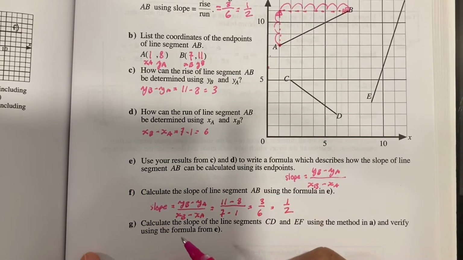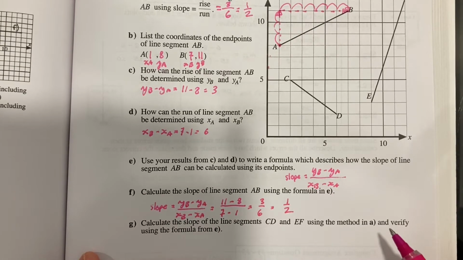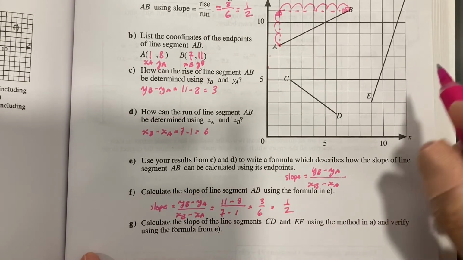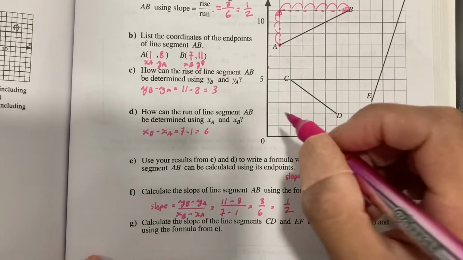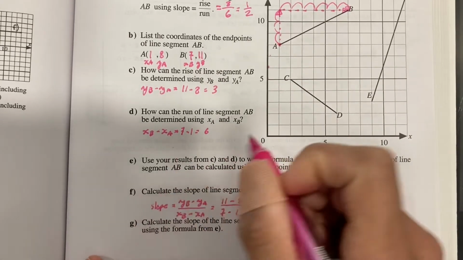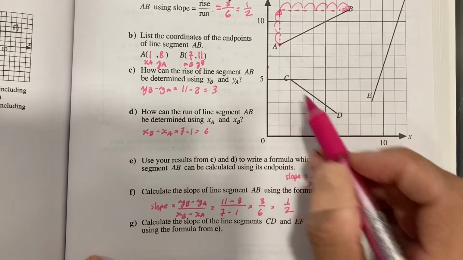Now we want to calculate the slopes of the lines CD and EF using the method in A, and we want to verify using the formula from E. So first of all, using the method from A, that means we're just going to be counting the slope. So let's first look at line segment CD. That's this one right here.